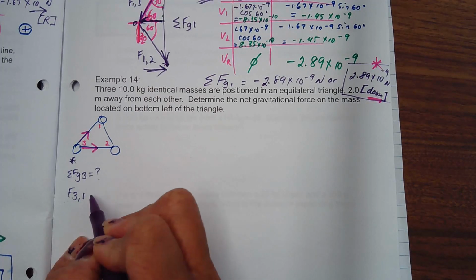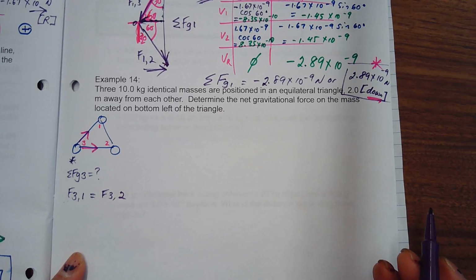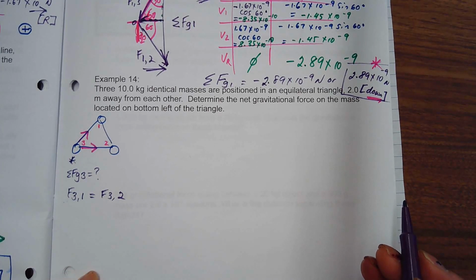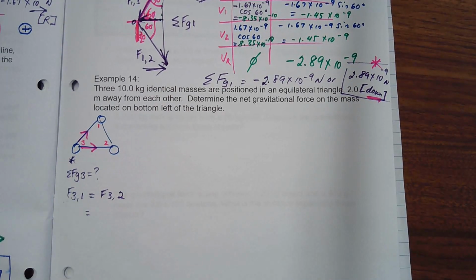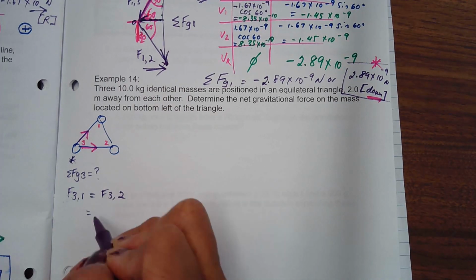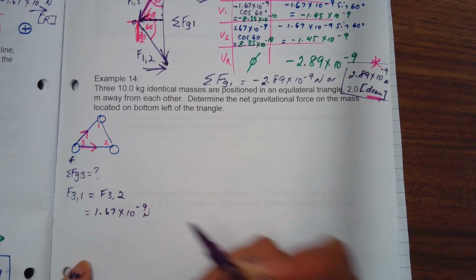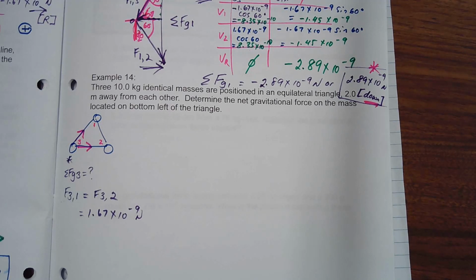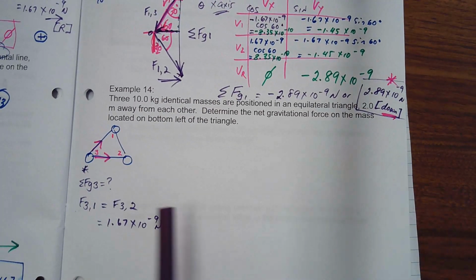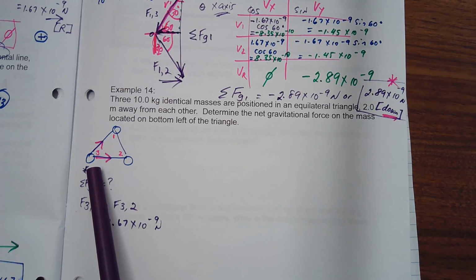So force on 3 by 1 is equal to the force on 3 by 2 by magnitudes, which is equal to, we did that in example 13, right? So we have the number. I'm just going to write down 1.67 times 10 to the negative 9 Newton. That one we know. This time though, the vector directions are going to be different. So where do you predict it's going to happen? Where do you think it's going to go? Mass 3.